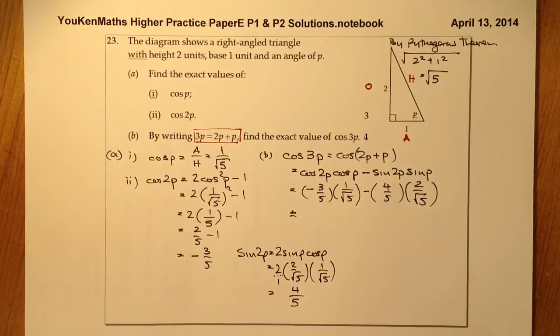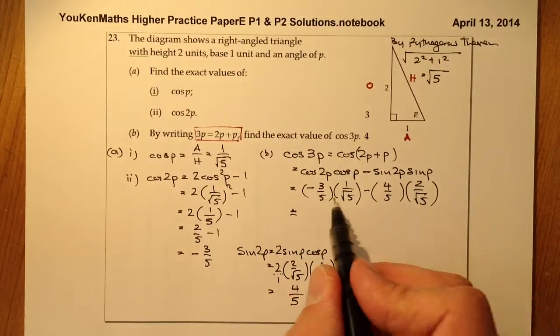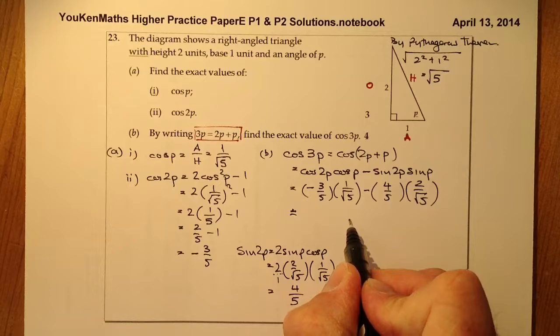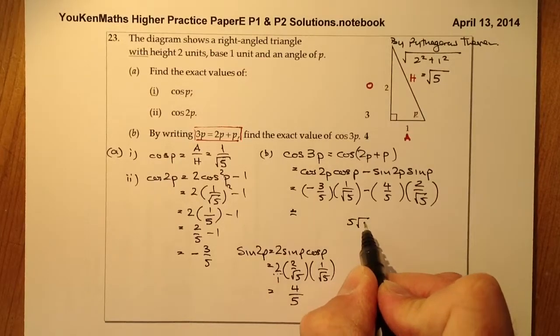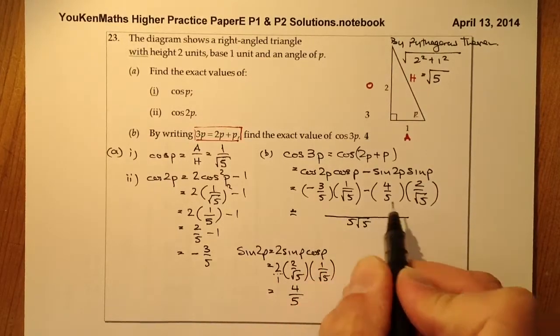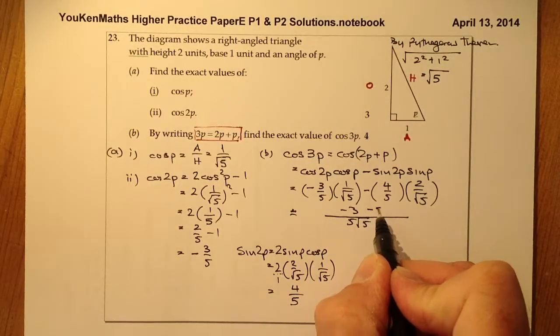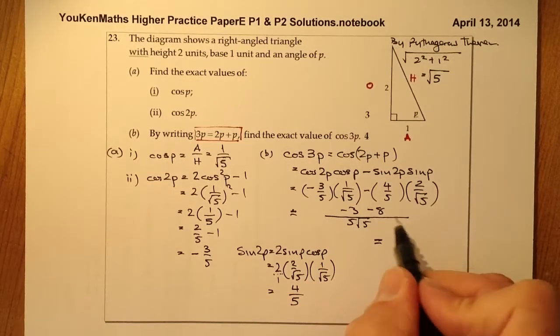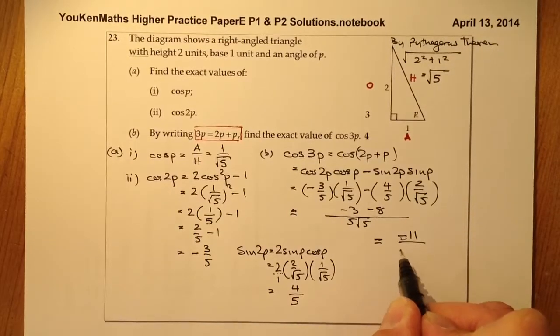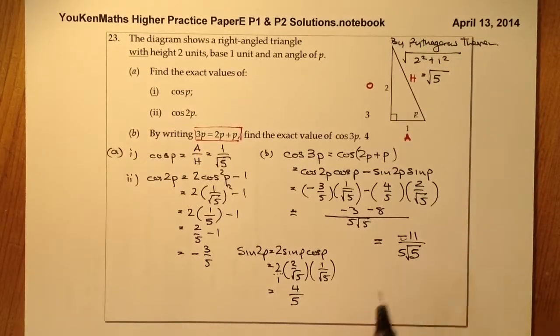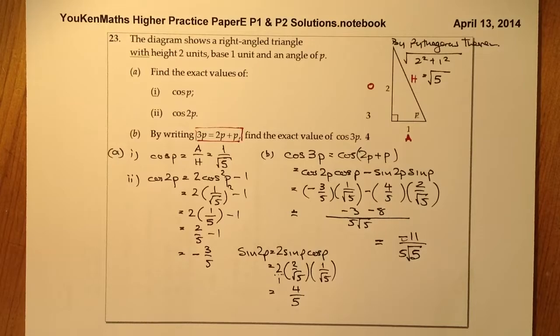Right, so all I need to do now is just multiply everything through. So on the bottom, on the denominator, what I've got is a common denominator, which is going to be 5 root 5 already. Okay, and that's going to be minus 3, and that's going to be minus 8 there. So my final answer is going to be minus 11 all over 5 root 5, and that's it, complete.